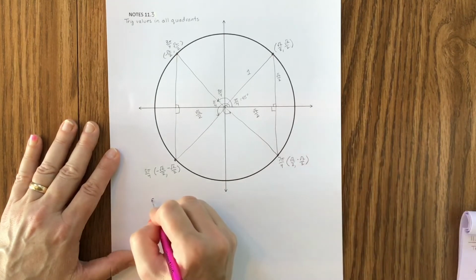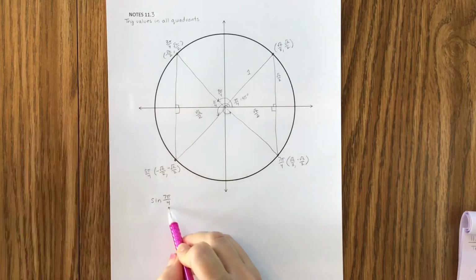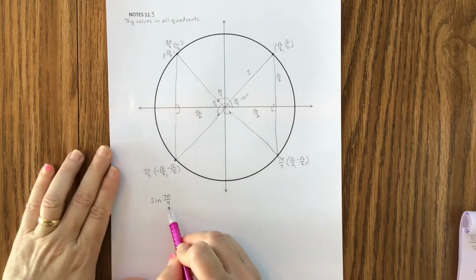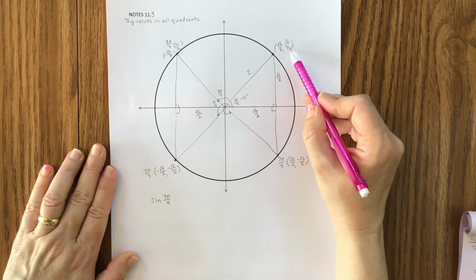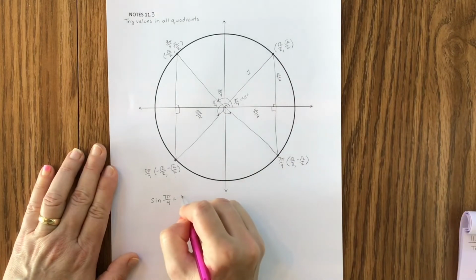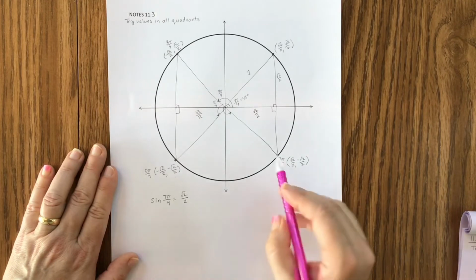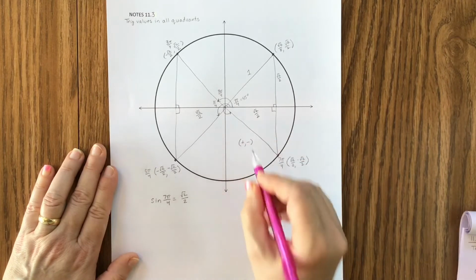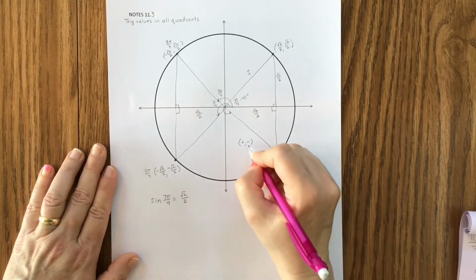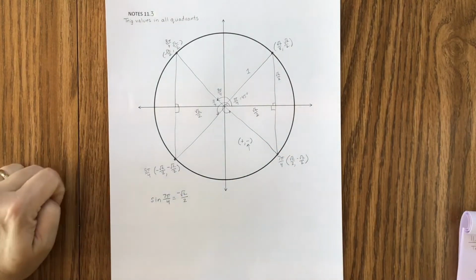So if I ask you, what's the sine of 7 pi over 4? You might have to think about this is based off of pi over 4, and pi over 4 angles have a sine and cosine of root 2 over 2. So I know I'm going to have a root 2 over 2, but then I have to think, what quadrant is 7 pi over 4 in? 7 pi over 4 is in the fourth quadrant, where the coordinates go positive then negative. And sine is the second coordinate. So it's going to be negative root 2 over 2 for the sine of 7 pi over 4.